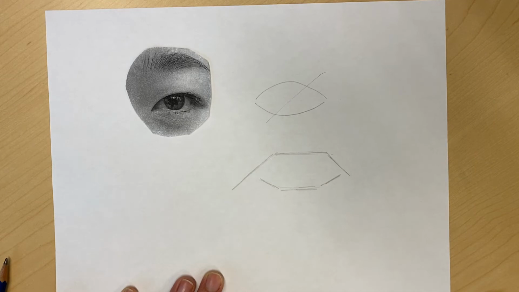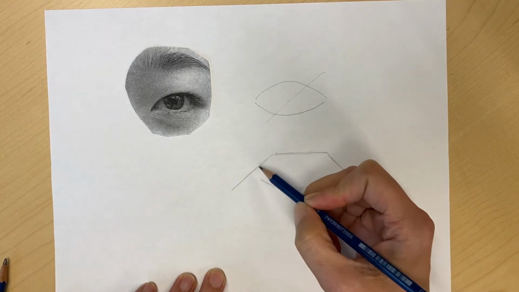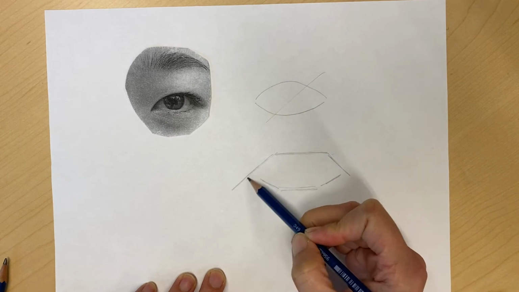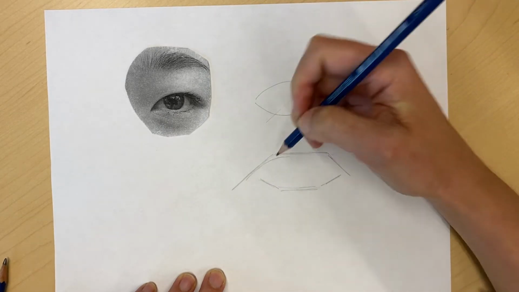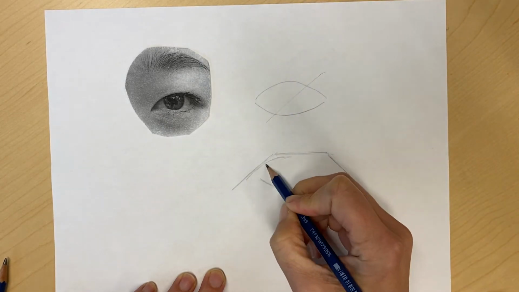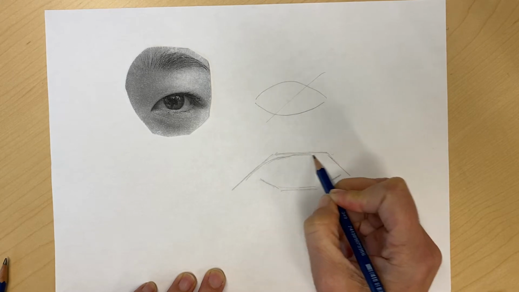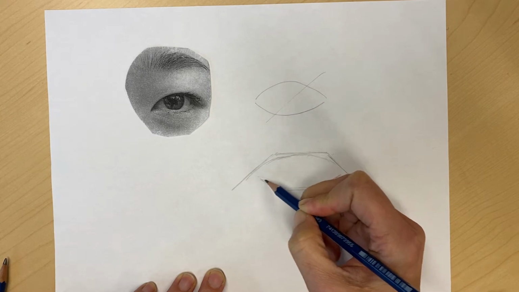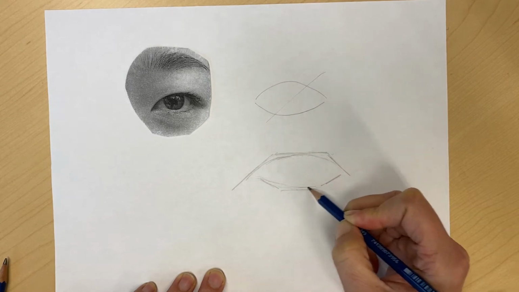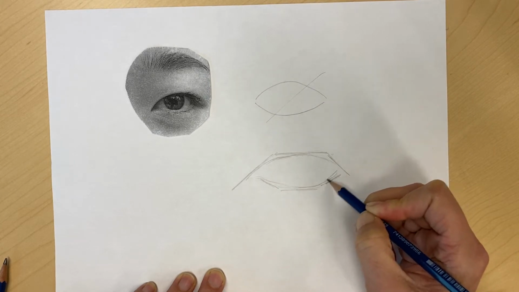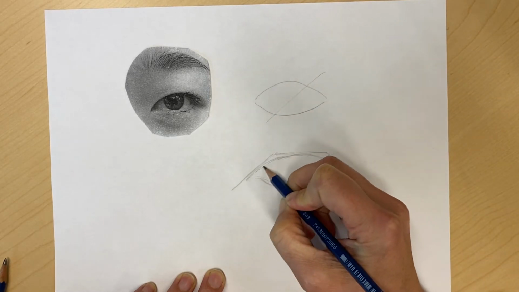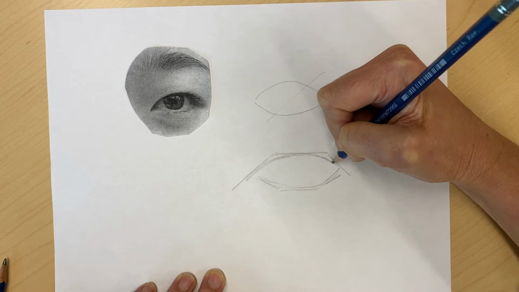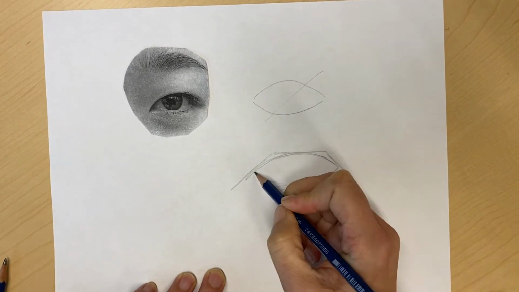And so that just gives me a framework, and it allows me to also include this tear duct. And then I use this to create my curves, the upper and lower eyelid. I can adjust these shapes as I go along, but that at least gives me a starting place.